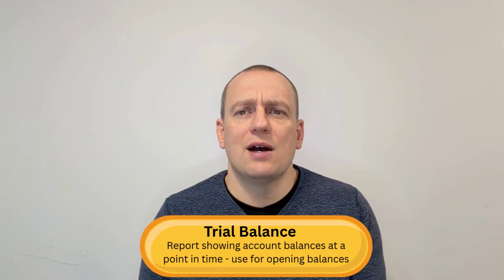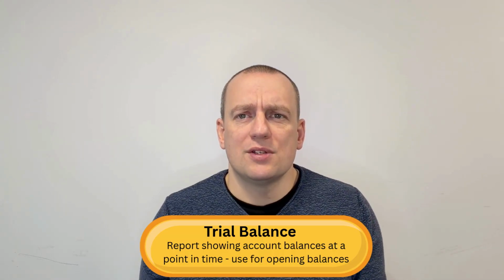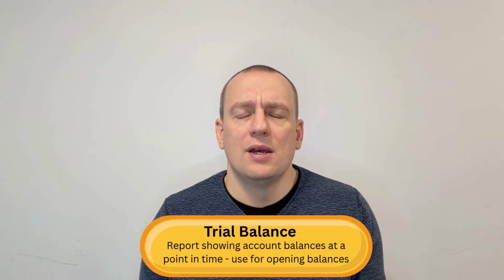For limited companies, we're going to need a report called a trial balance. A trial balance is a list of all the accounting balances for all the different accounting codes at a certain point in time. You'll be able to get this from your accountant. For a sole trader, you might not have a trial balance because you don't have to submit formalised accounts.